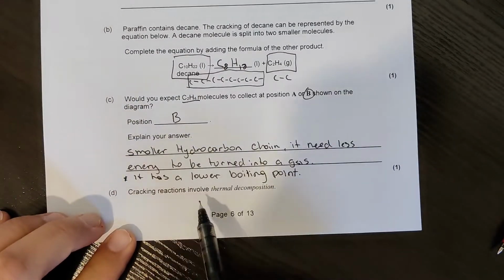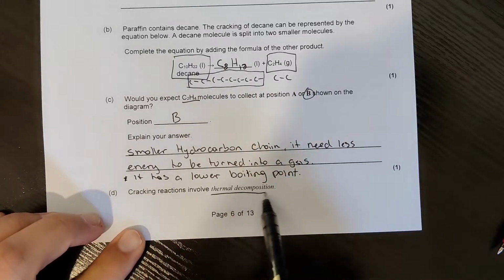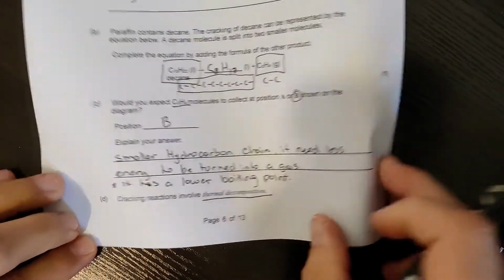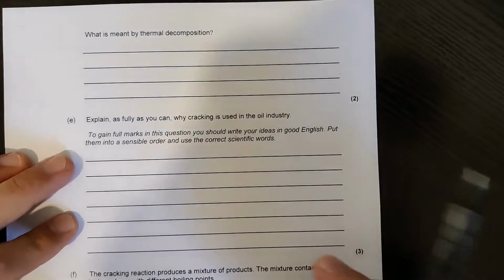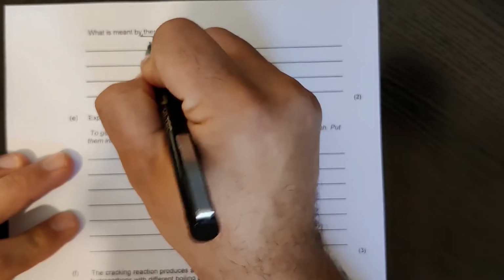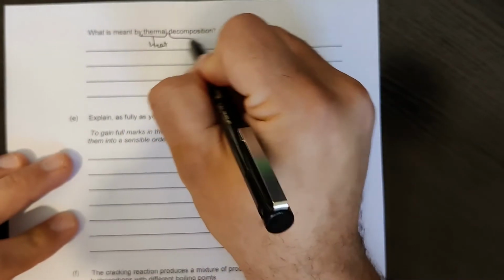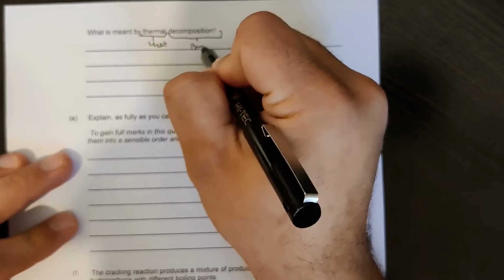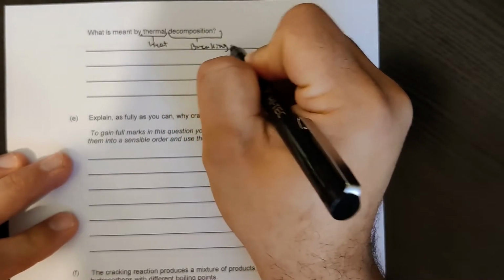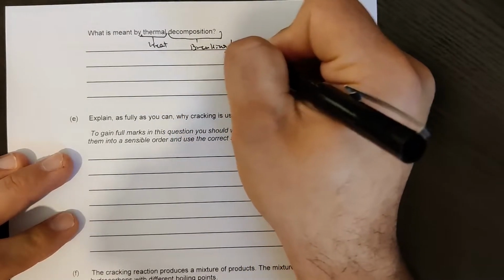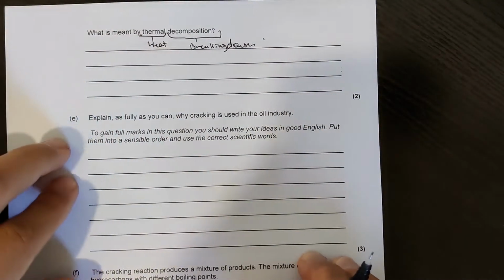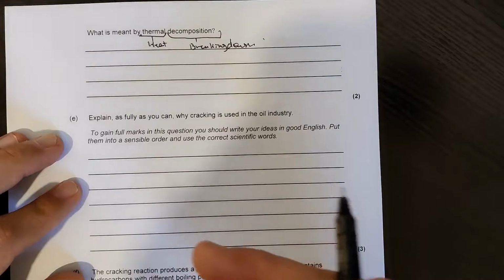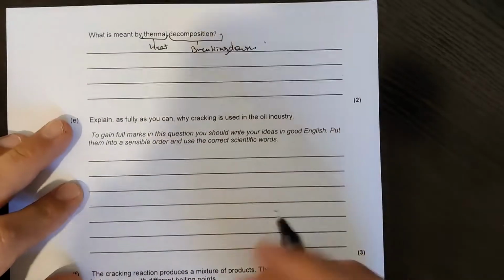Okay, so cracking reactions involve thermal decomposition. Let's have a look at this question. There you have it. What is meant by thermal decomposition? When you think about thermal, you think about heat, and decomposition, breaking down. Breaking down. There you go. So essentially, thermal decomposition is using thermal energy to break something down.